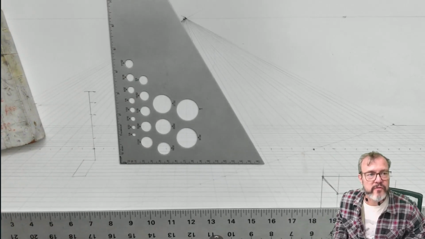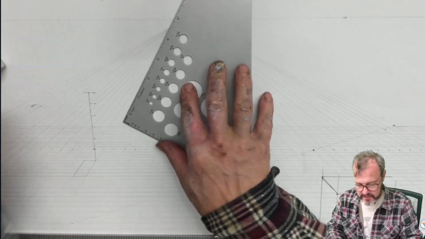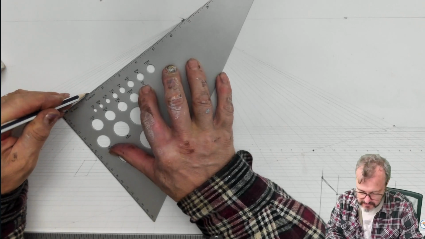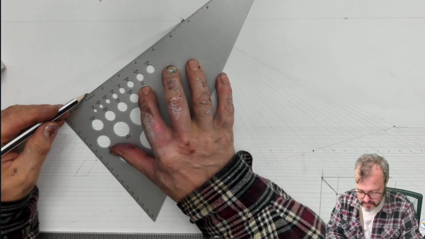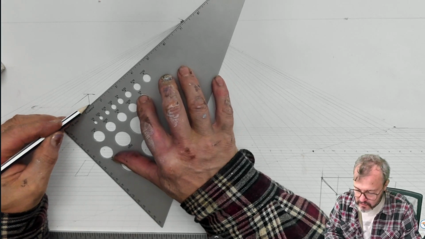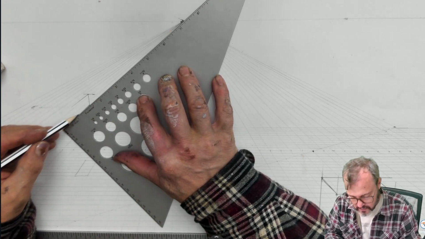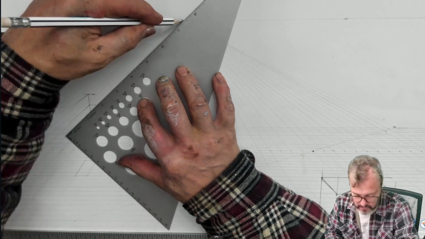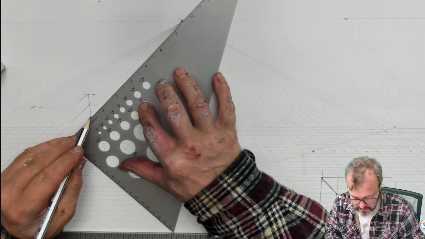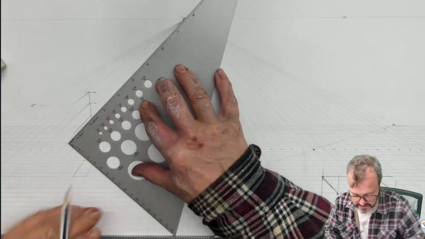Now I'm going to use my vanishing point, and I'm going to pull some orthogonals towards me from these points. That's the top one. Notice I'm lined up with my vanishing point and my little mark. And really all I'm doing here is I'm creating a kind of grid along the side of the object.